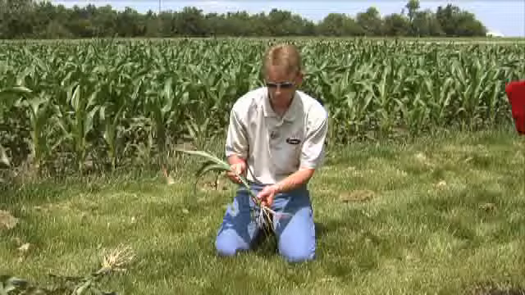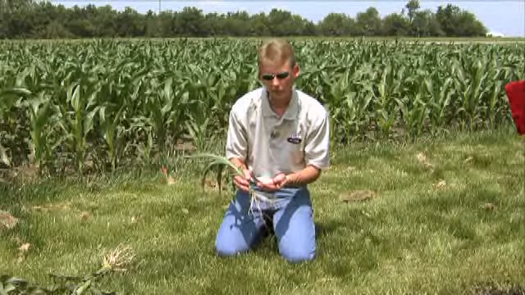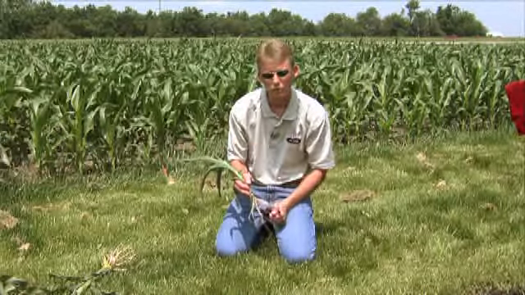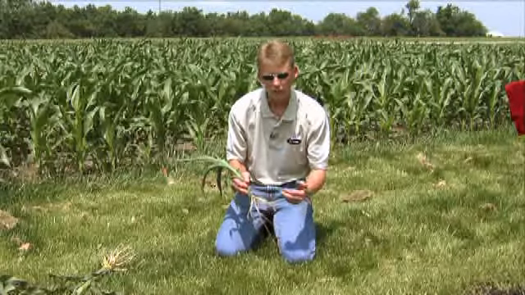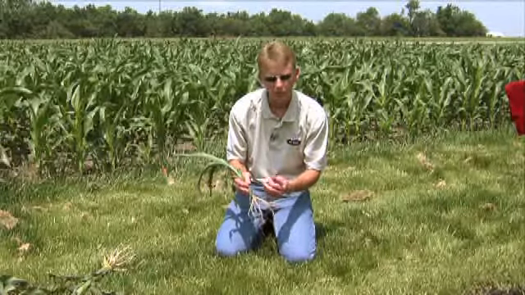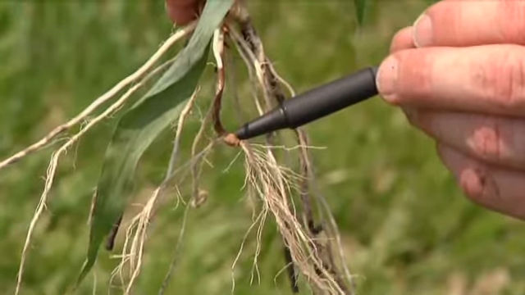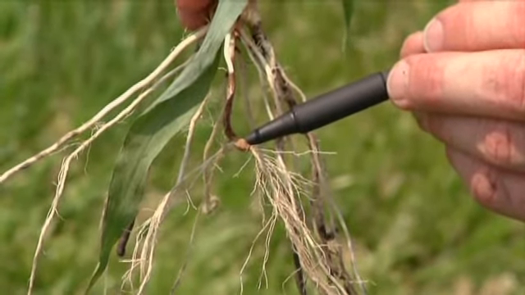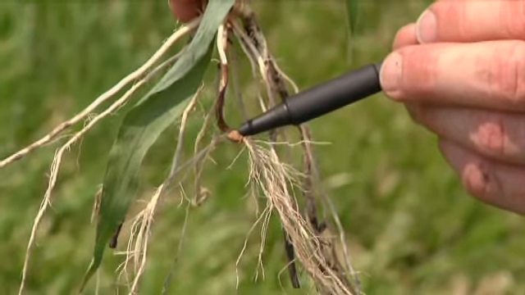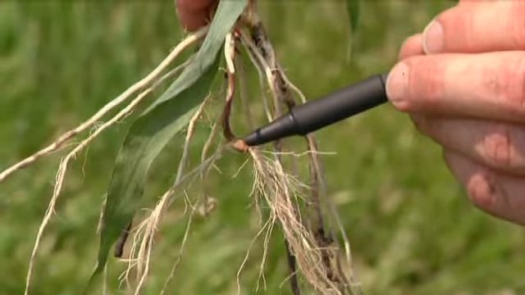V6 plant. The root structure on this plant is going to be very similar to the V2 plant that we just looked at, only a little more mature from the standpoint of growth stage. So again, the first thing we want to take a look at is the kernel, which is the planted seed, which we can identify as being right here.